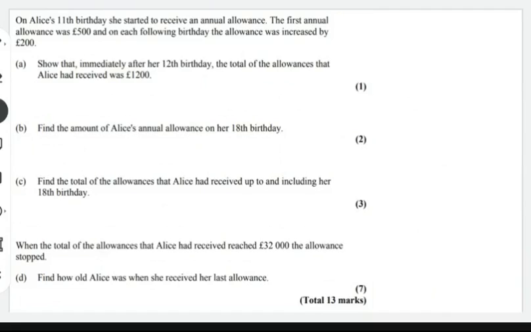So for A, is it just like, for the second birthday she would get 700, and then the first one would be 500. So then do you just add them? Do you have to show that on the second birthday it will be 700?